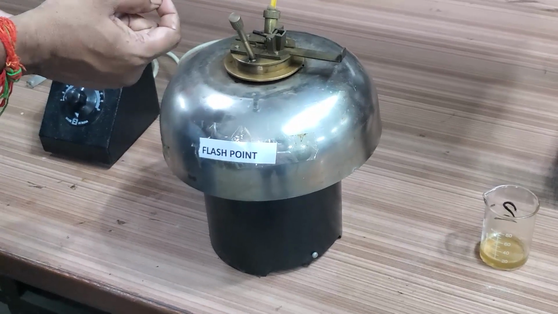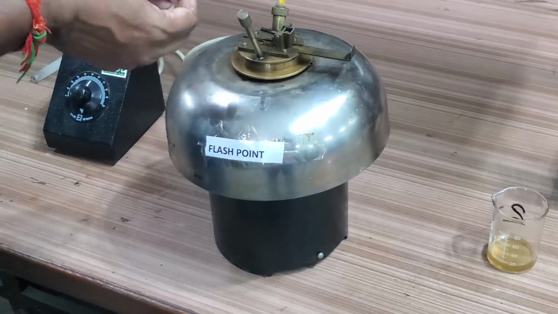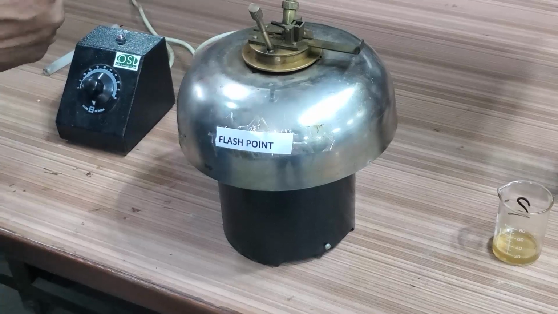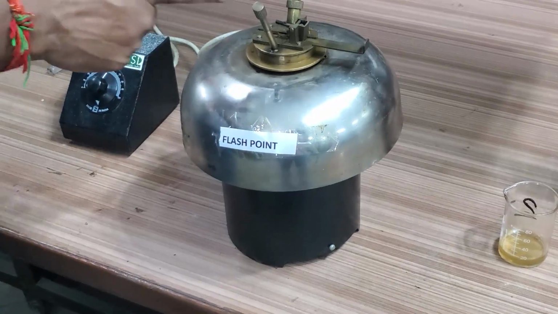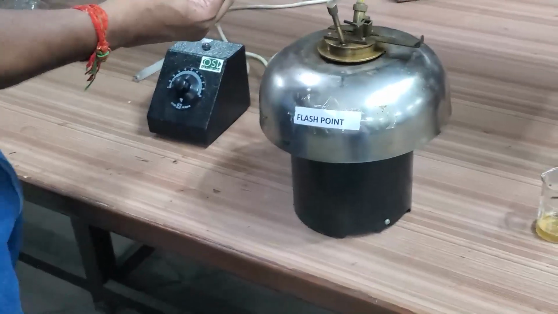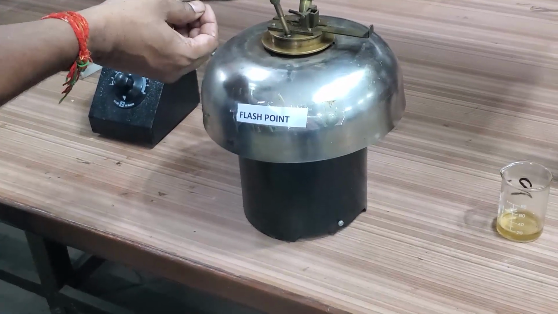At a particular temperature, the fumes will form. When we bring a flame to those fumes, it will give a momentary flash. That temperature we call the flash point. It means the oil gives fumes, and if you bring a flame to those fumes, it gives a momentary flash.